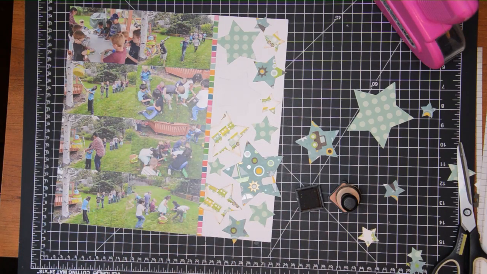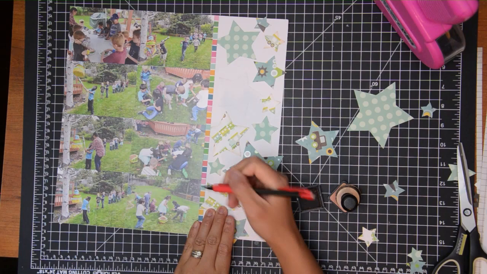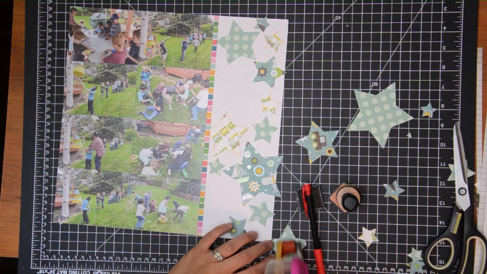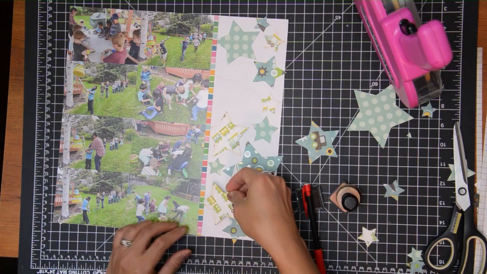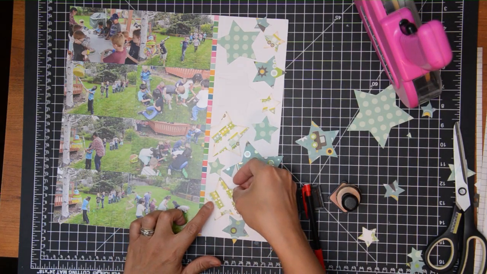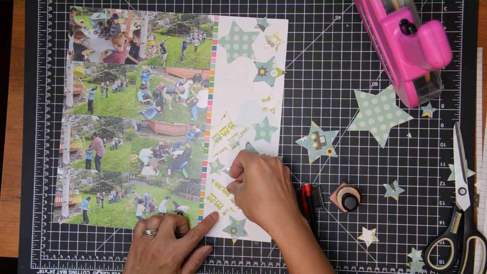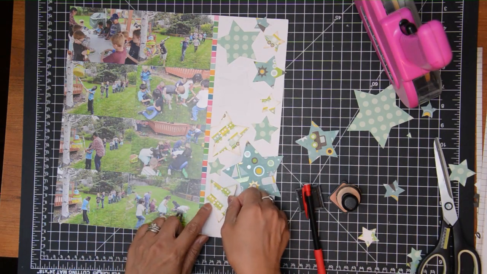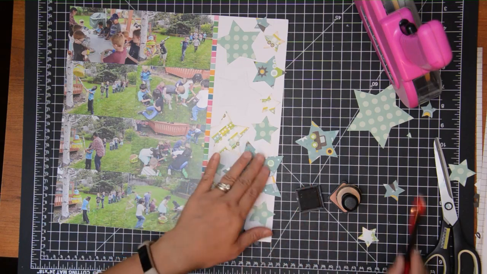I'm also adding a few more papers here and there, as I needed a place to differentiate where the star border will be, and then also my photos. So I added a quarter strip of a striped paper there.